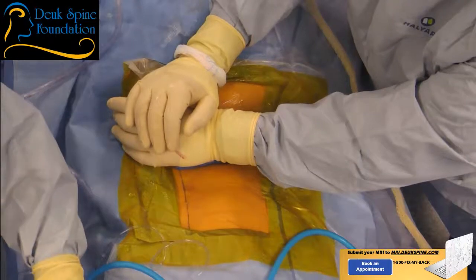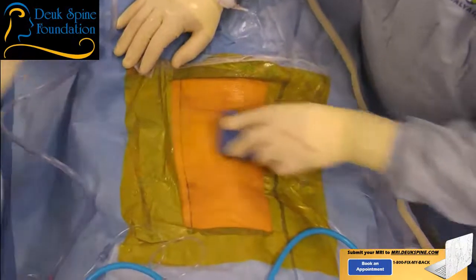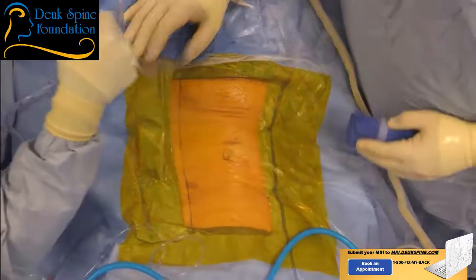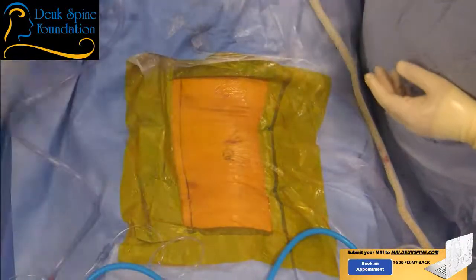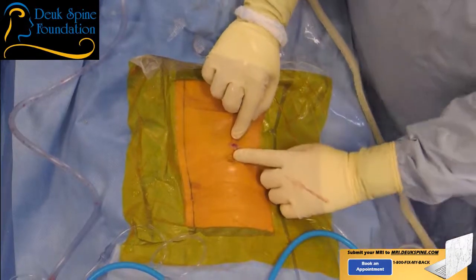Well, don't jump for joy. All right, he's following my instructions. I told him don't move, so he's not jumping for joy.